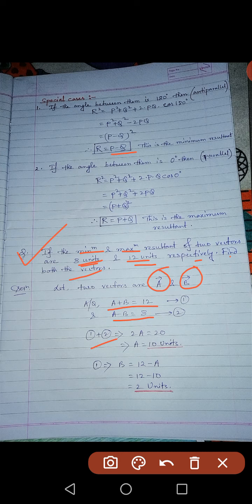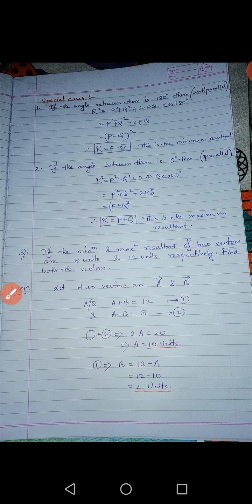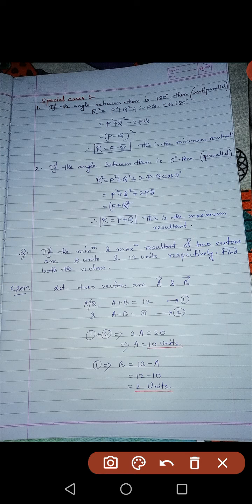If you add equations 1 and 2, the B will get cancelled, plus B minus B, so 2A equals 20. So A equals 10 units. No unit is mentioned, it is only written units, so we keep it as it is. Then substitute this value of A in either equation 1 or equation 2 to get the value of B, and it is obtained as 2 units.